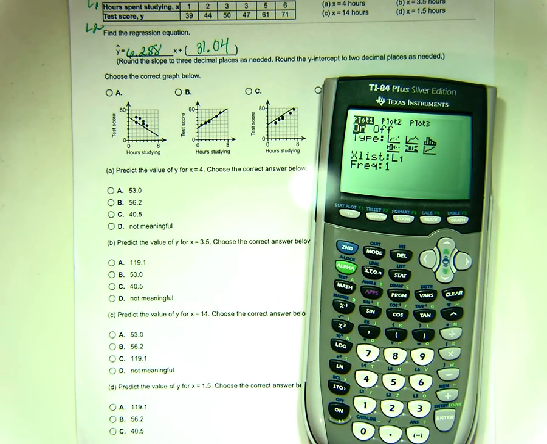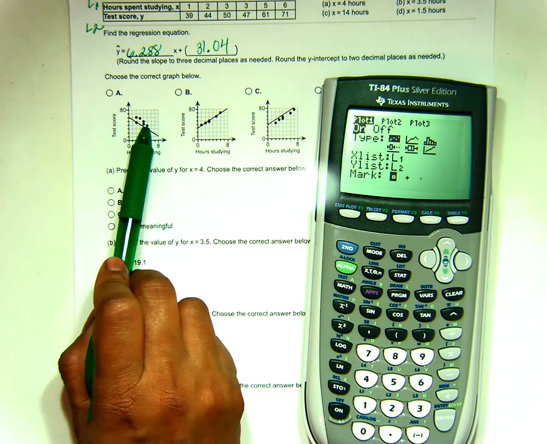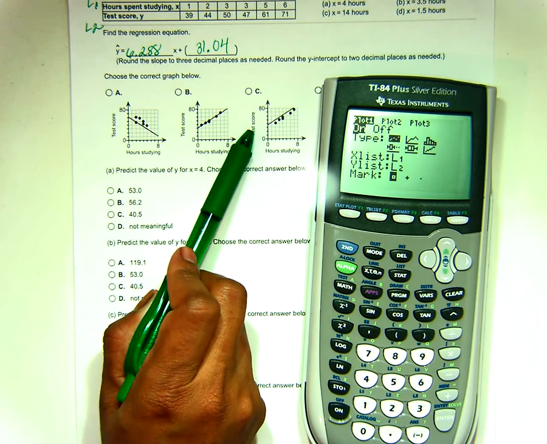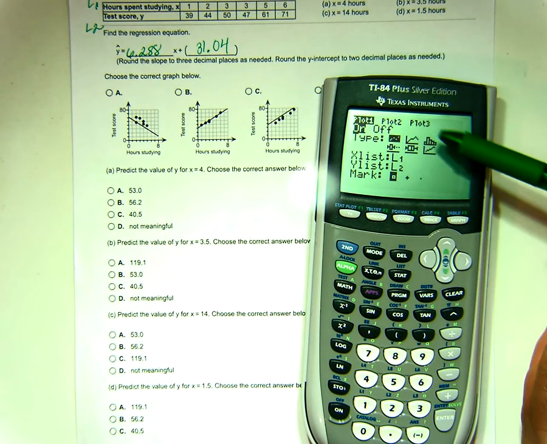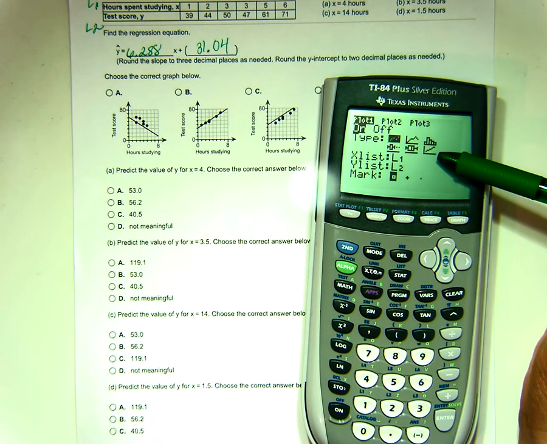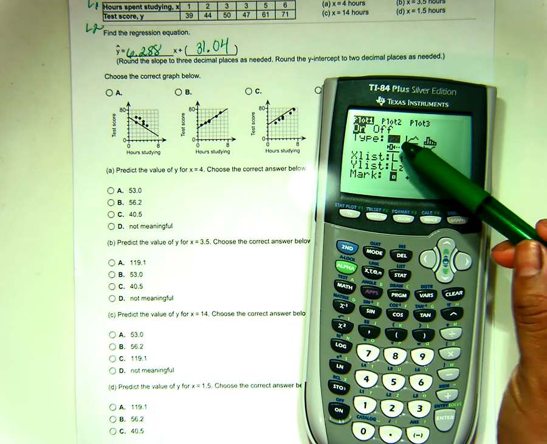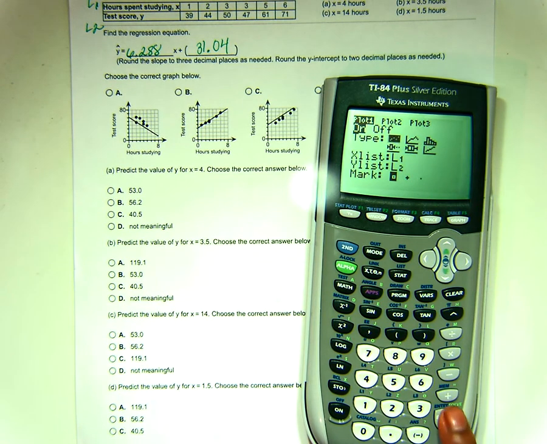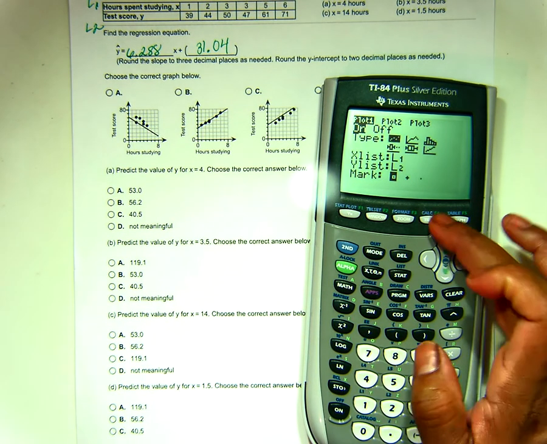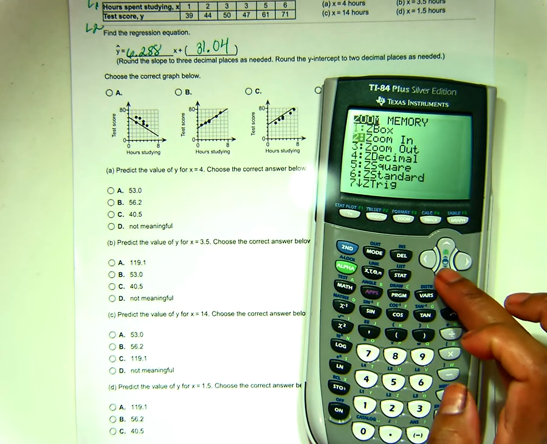So which one do you think we're going to use? Using deductive reasoning, we're going to say the dot. So going down, hit enter. How did I know to use the dot? Because guess what I see? I see dots. This one is more like a trend line. Same thing with this trend, T-R-E-N-D. So I'm going to hit enter for that first one. Enter. Go to zoom. Go down to ZoomStat.